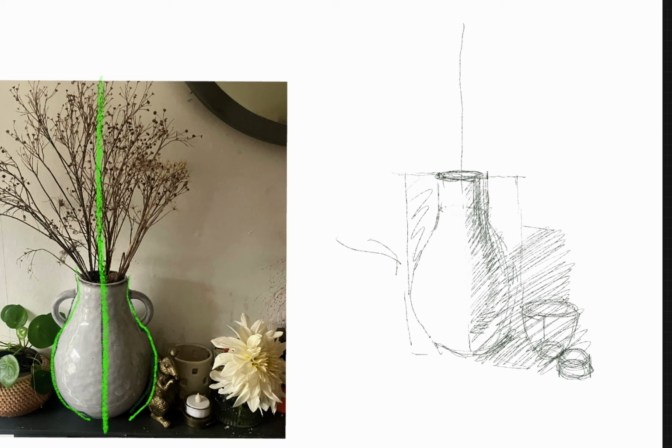Because this small container is behind this object, this is quite dark. So the light and dark side is opposite to the bigger vase.